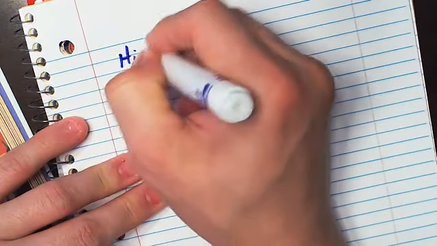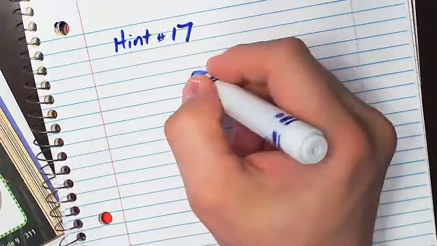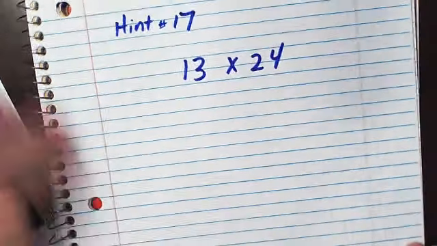Oh, and I was also going to look at that one too to see number 16. We'll look at that one in a second. Okay, let's look at the partial products. This was the hint for number 17. So hint for number 17.